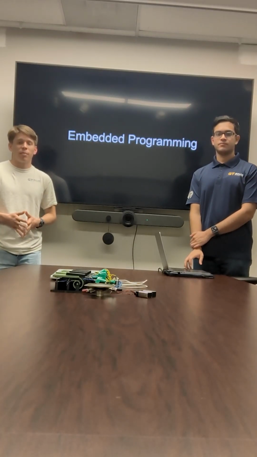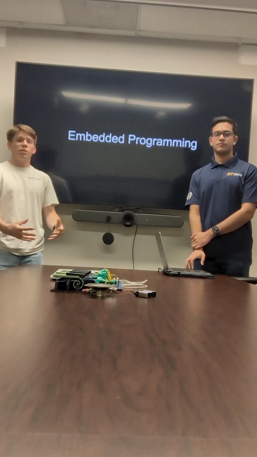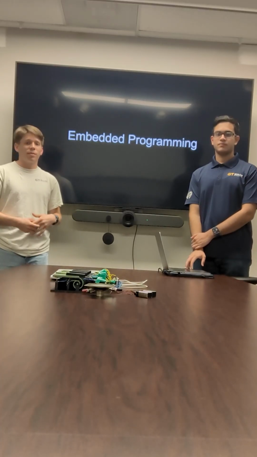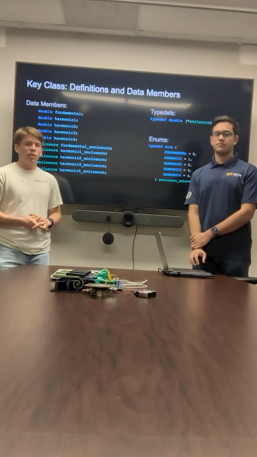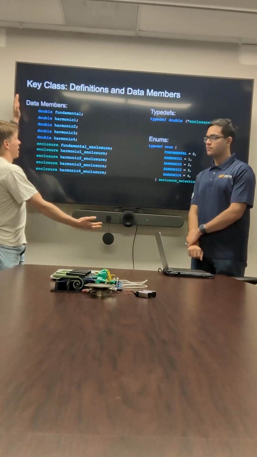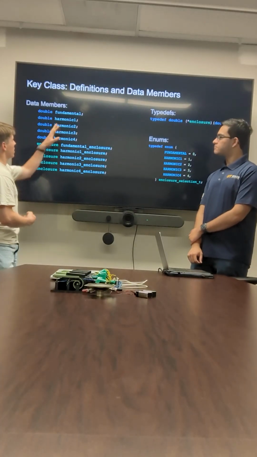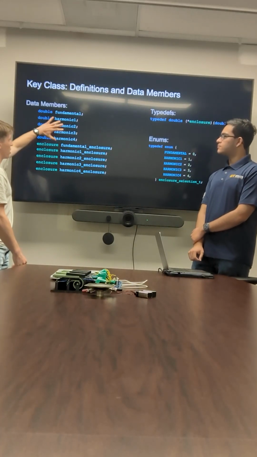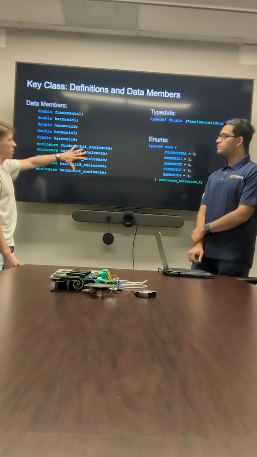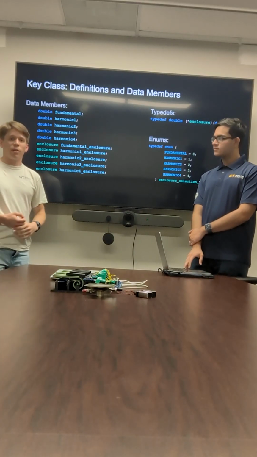Embedded programming is also important for any signal processing application you want to do because it allows you to do DSP not just on your computer but on something that you can take. One important thing that we have is making classes. So we have a key class, which includes the fundamental and harmonic frequencies as well as those envelope functions that we were talking about earlier.